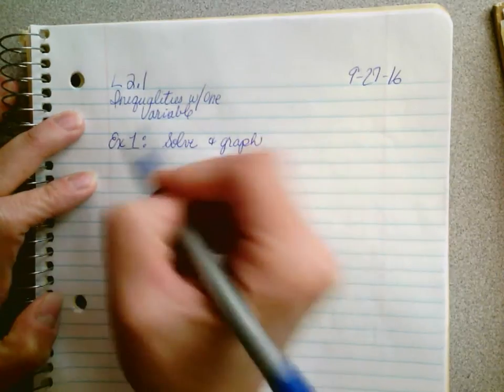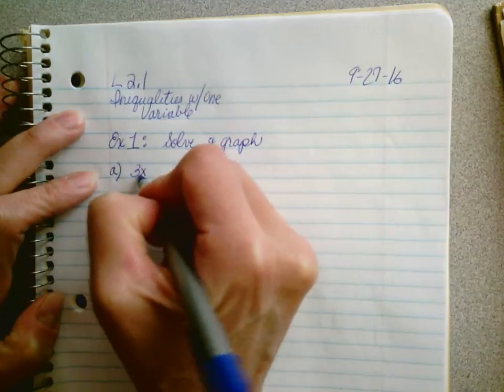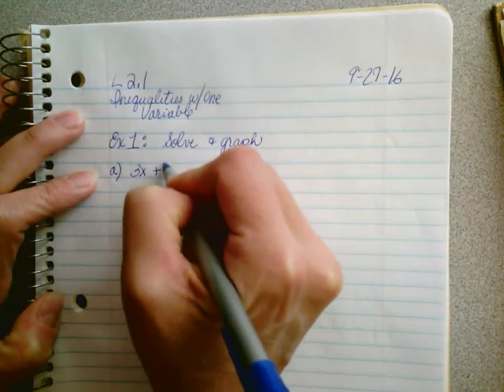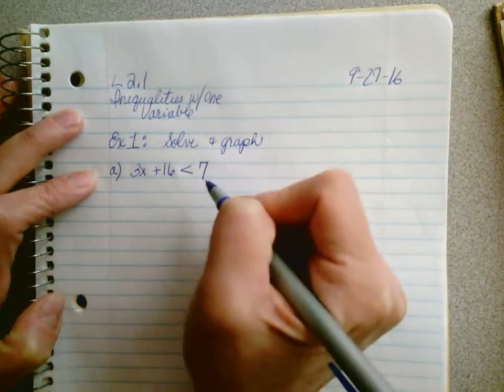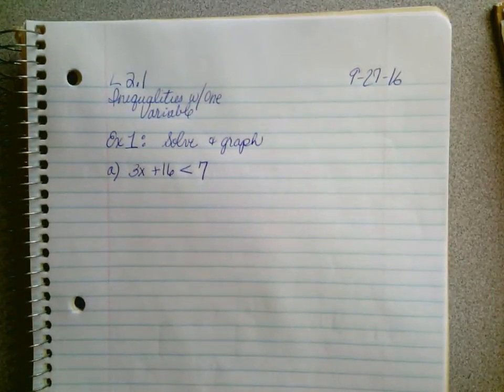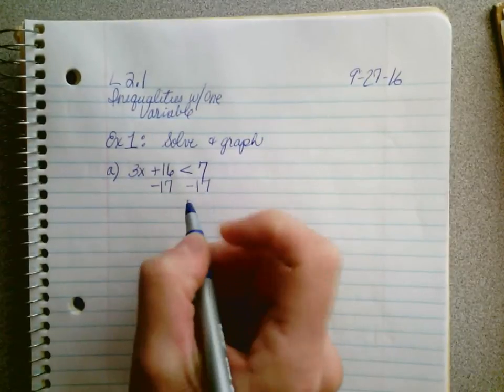In example 1, my first example, my example A, is going to look like this. 3x plus 16 is less than 7. Okay, none of you would be nervous if it was equals to, but maybe that less than makes you nervous, but you don't need to be. You do the same exact steps that you've done up to this point, adding and subtracting where necessary.